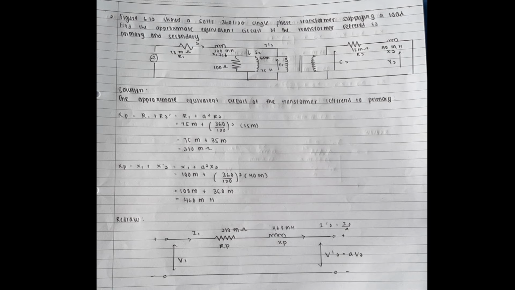This is question number 2. Figure 6.12 shows a 50 Hz 360/120 single phase transformer supplying a load. Find the approximate equivalent circuit of the transformer, referred to primary and secondary.